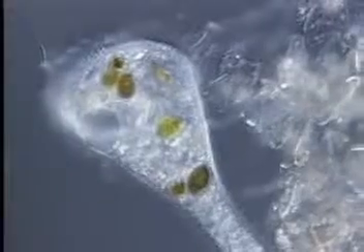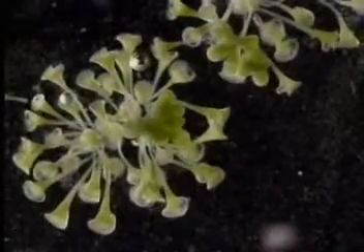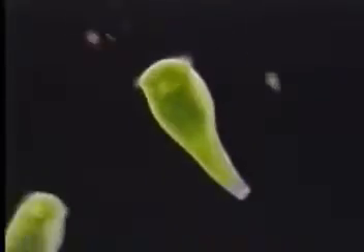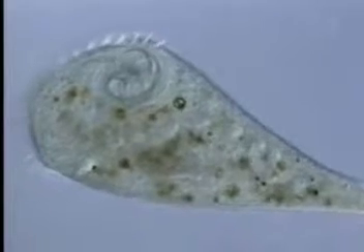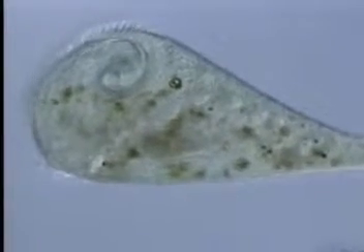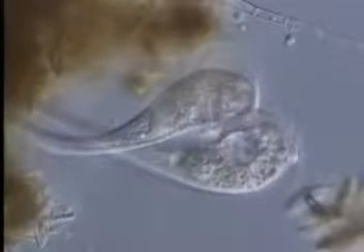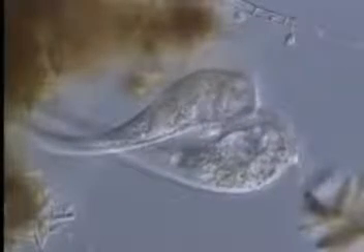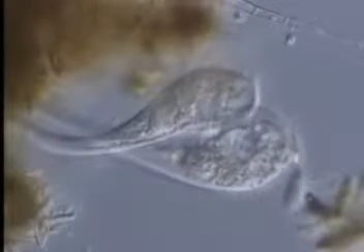Stentor. There are many stentor species, clear ones, blue ones. These can stretch to several millimeters or snap back if threatened, and green ones filled with symbiotic algae. Like other ciliates, stentors join at their mouths and exchange micronuclei in a form of sexual behavior known as conjugation.